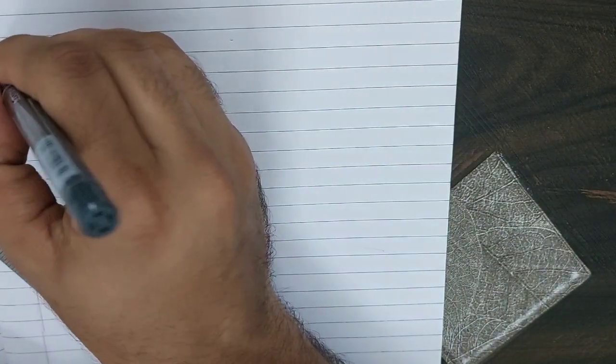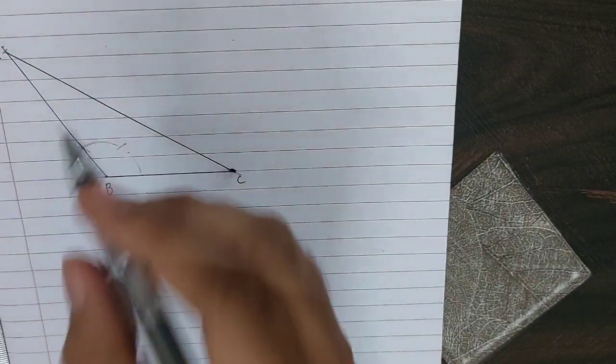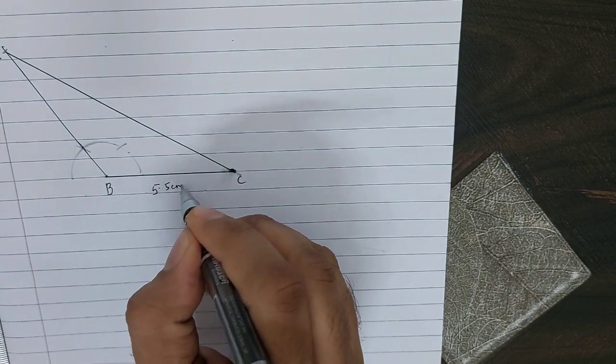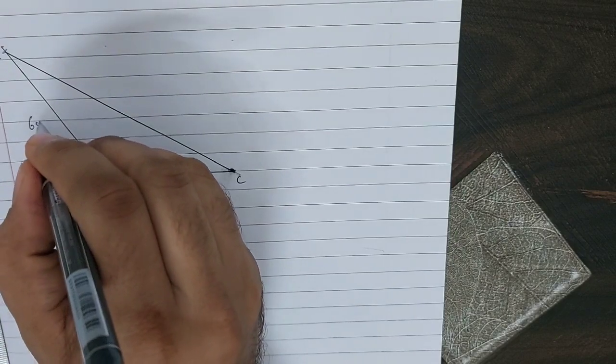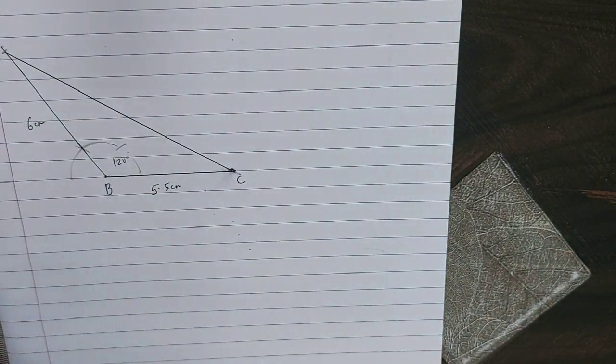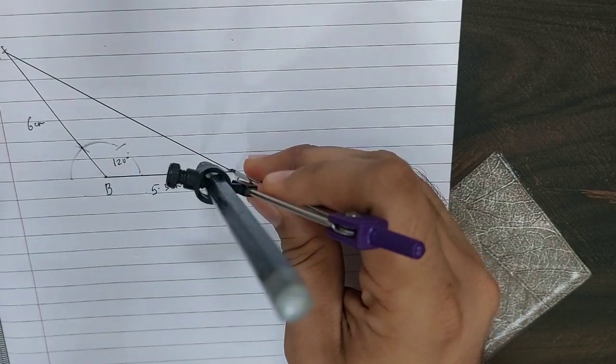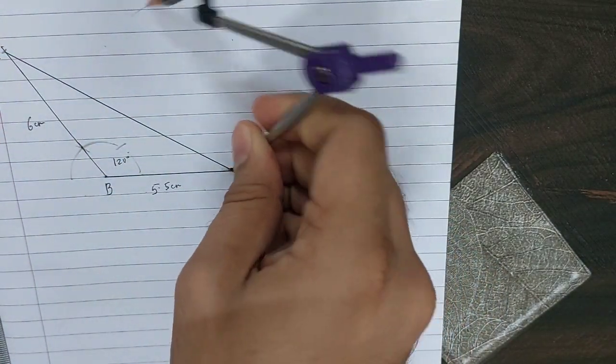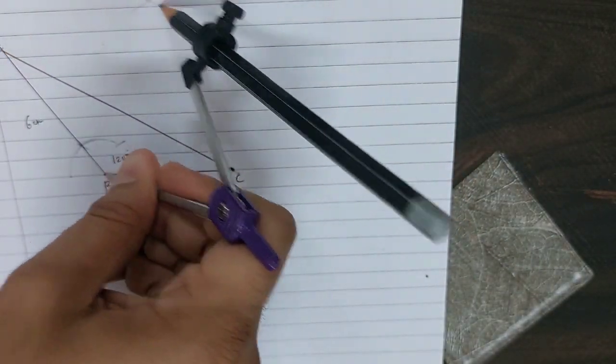Don't fast forward, what's the hurry? 5.5 centimeters, 120 degrees, 6 centimeters. Now we'll draw the circumcircle, so Roman number 1. Let's draw 2 perpendicular bisectors of the sides. And take it outside, please, not inside the triangle. As far away as possible. It should not look congested.